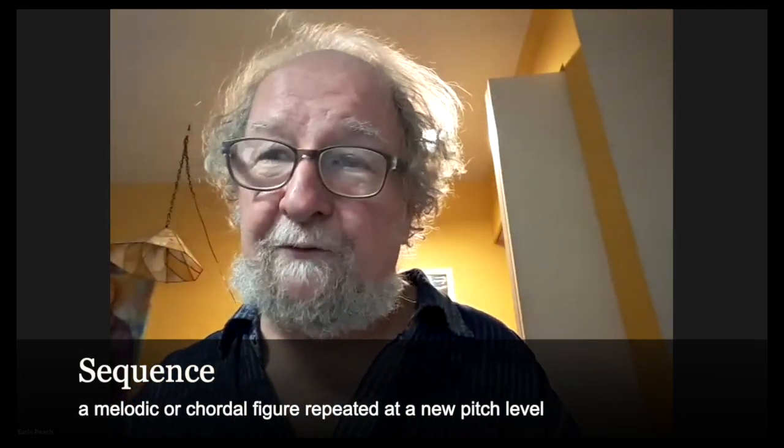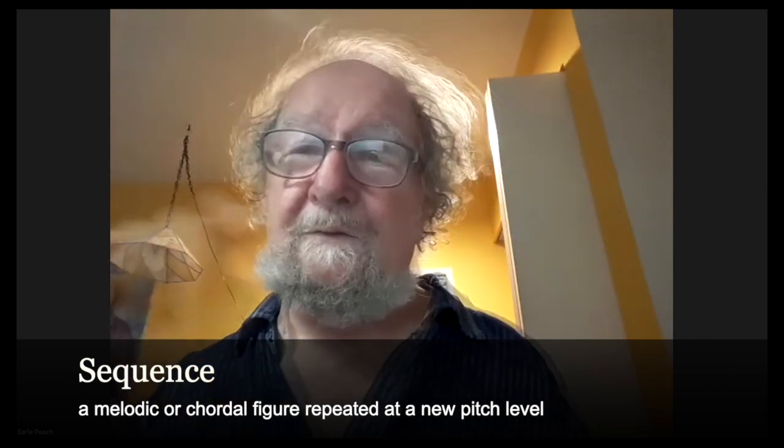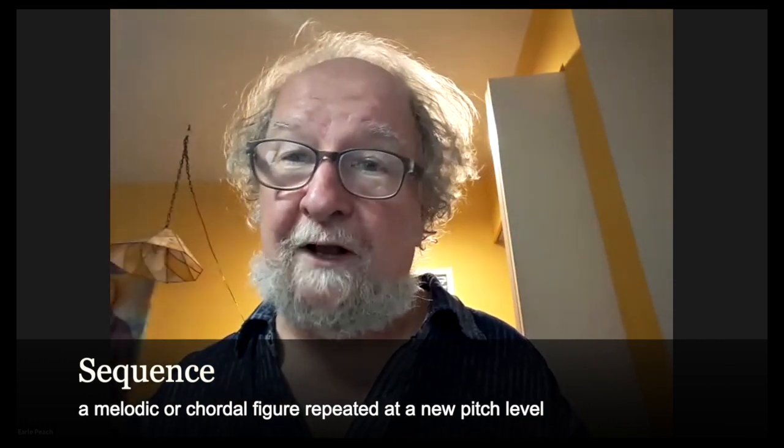But anyway, so this is the other thing that melodies do. They start in one place and then they'll repeat higher and then repeat higher and then maybe repeat lower. And this is called a sequence, where you take a little motif, you use it to build a melody out of little copies of itself.